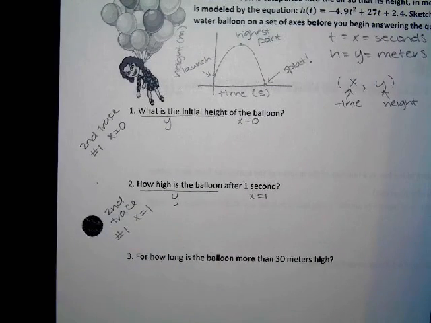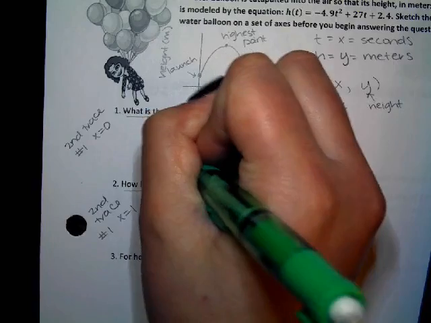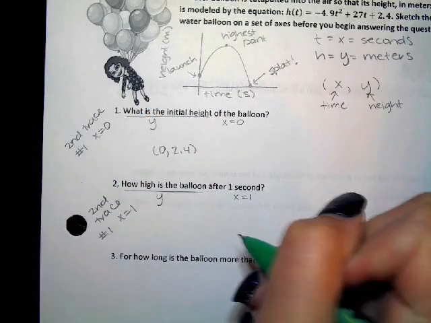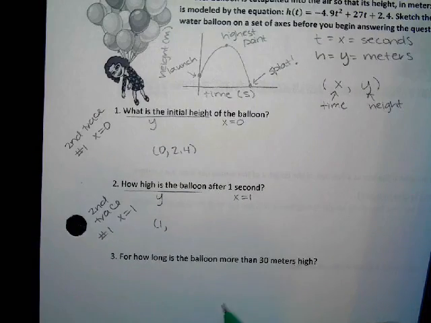All right. Oh, I forgot to write this one down. 0, 2.4. How high is the balloon after 1 second? So after 1 second, what do we get? 24.5. Okay.